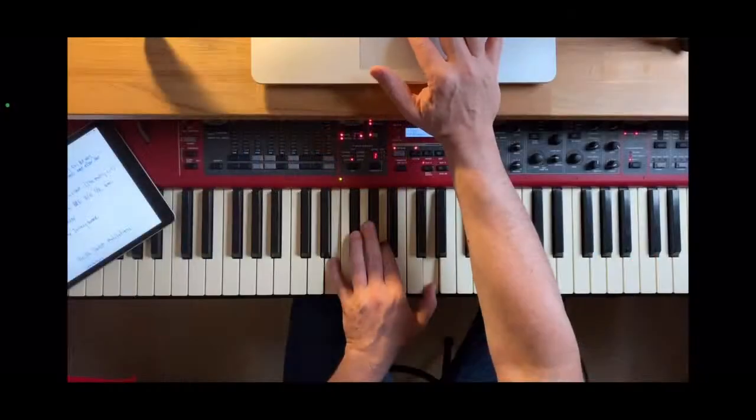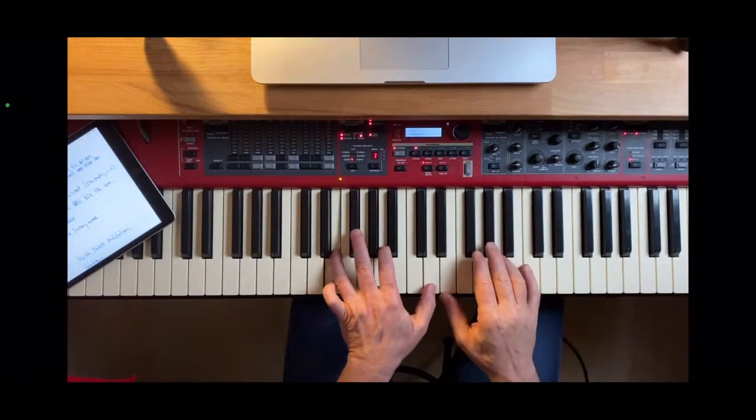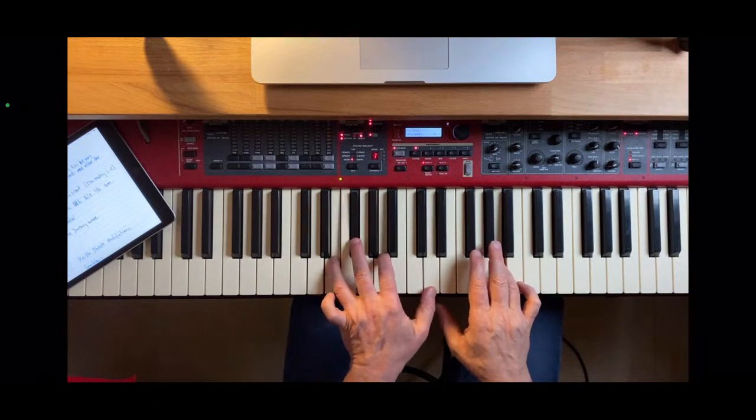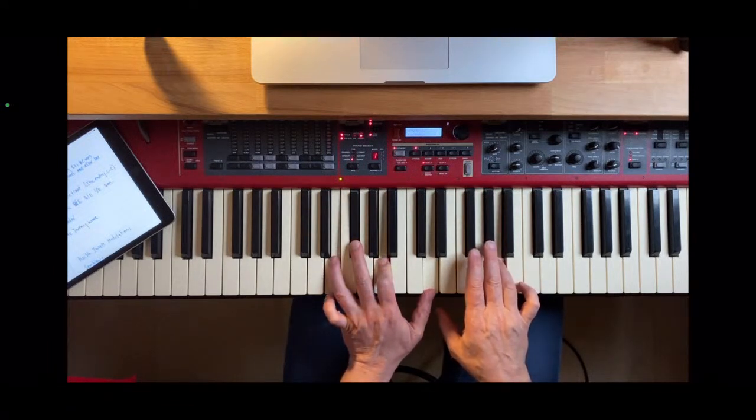Let me first start by playing Semblance, and then we're going to go back to the issue we're dealing with today, which is modulations. So Semblance by Keith Jarrett, like that, starting from the E sus chord, 7 sus 4.